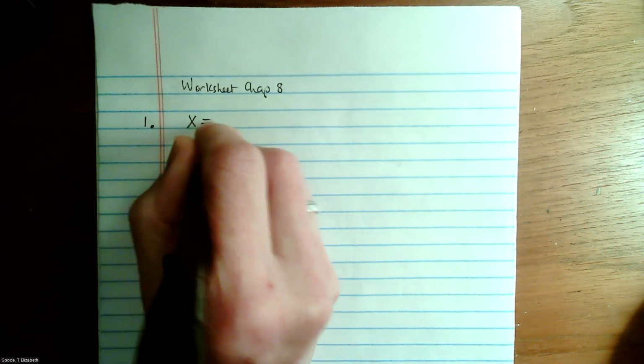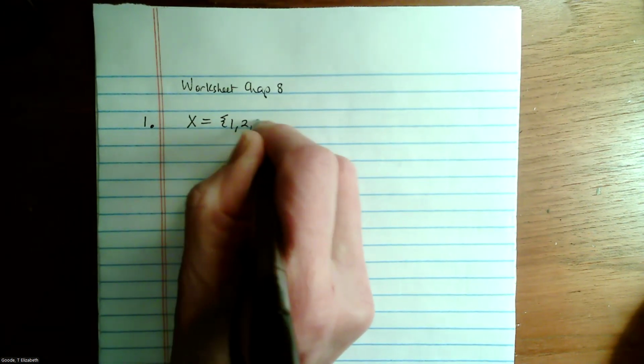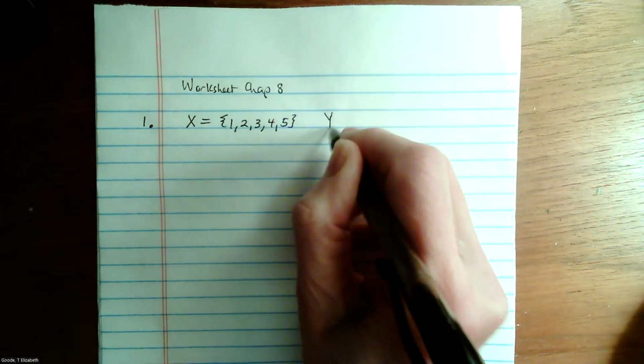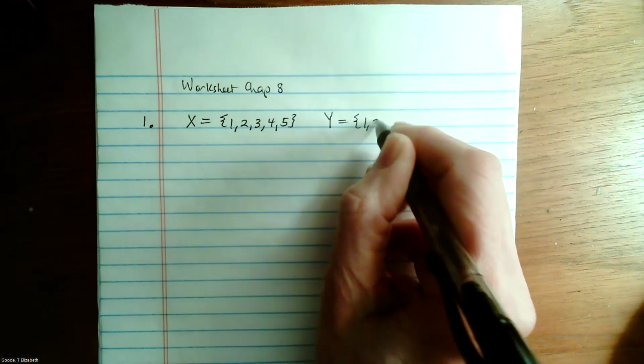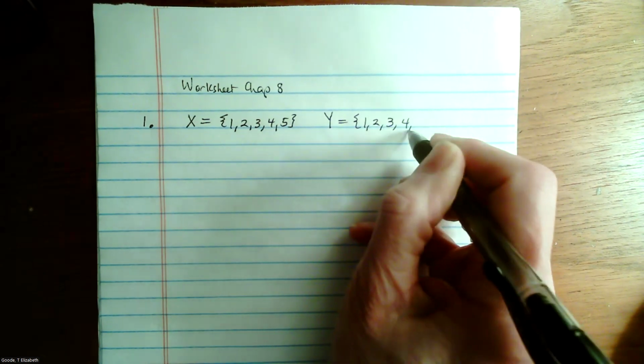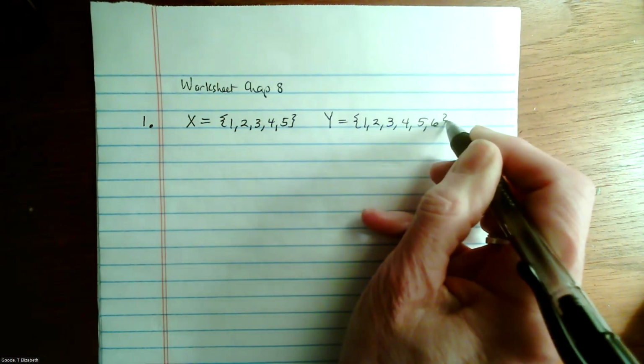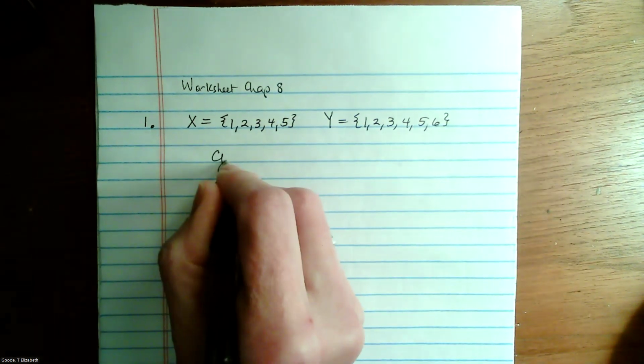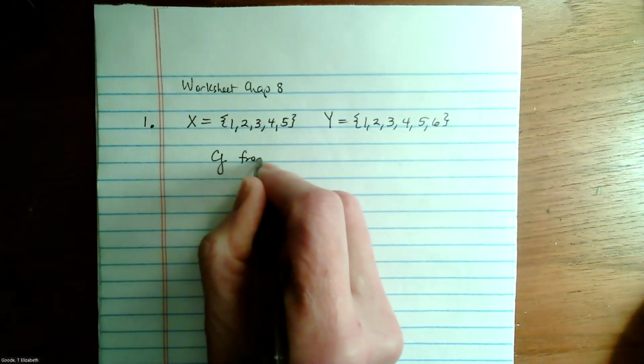I'm not still sharing the screen, am I? No. So X has 1, 2, 3, 4, and 5 in it. And Y has 1, 2, 3, 4, 5, and 6 in it. And we defined a binary relation G from X to Y.